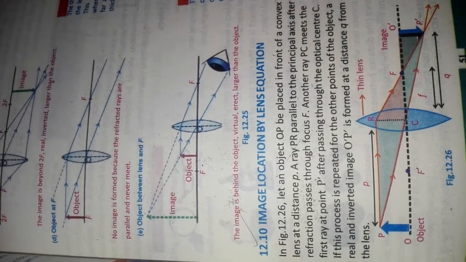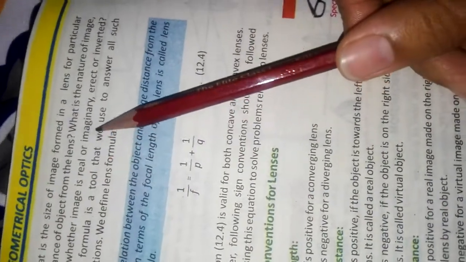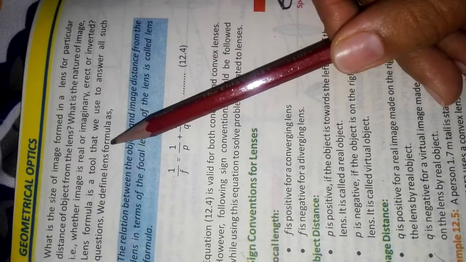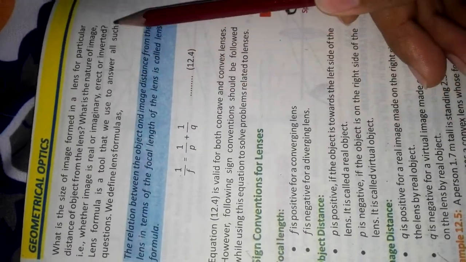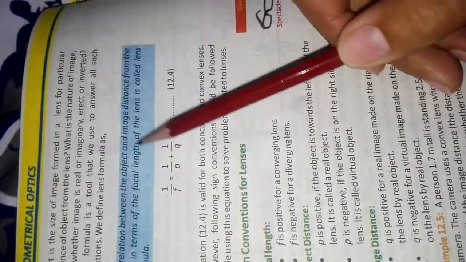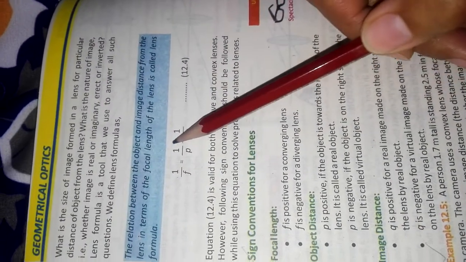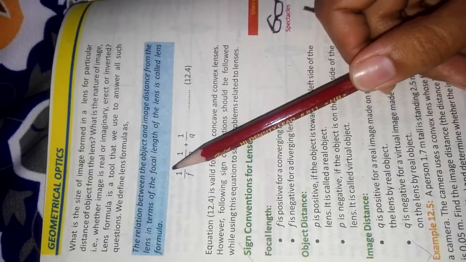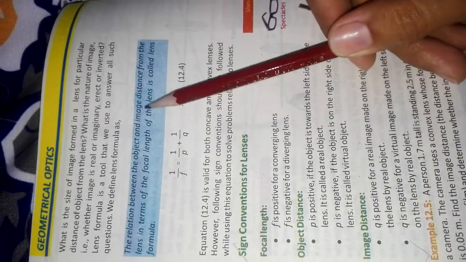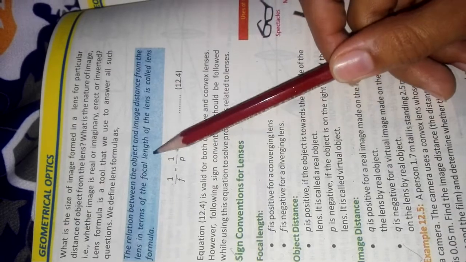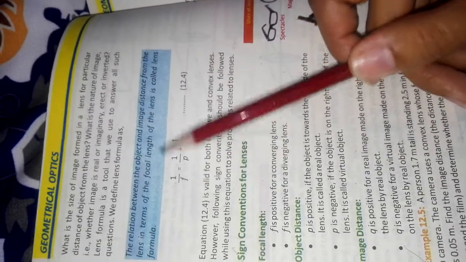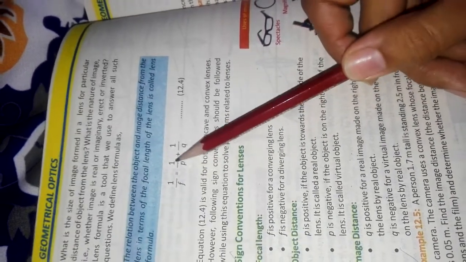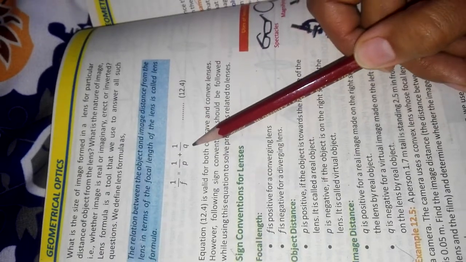Clear? Then on the next page, the size of the image formed by a lens for a particular distance of object from the lens, what is the nature of the image? That is, whether the image is real or imaginary, erect or inverted. It can be measured by using the lens formula. Before doing this formula, we will read its definition. The relation between object and image distance from the lens in terms of the focal length of the lens is called the lens formula. Its symbolic representation is 1 over f is equal to 1 over p plus 1 over q.